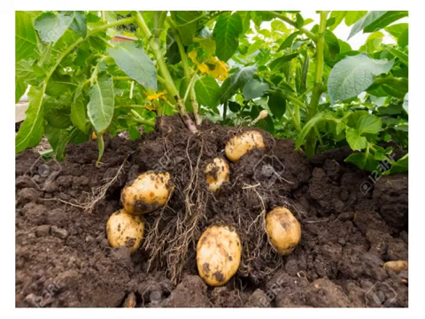Then you will see small plants will come out of this bud, and under the ground fruit will be there, means more potatoes will be there.